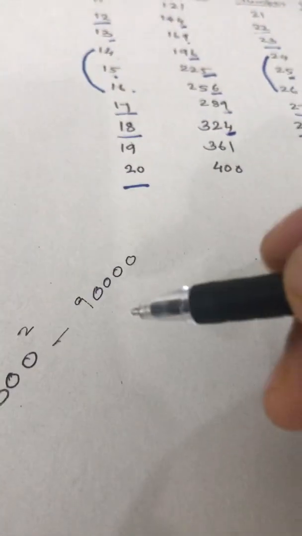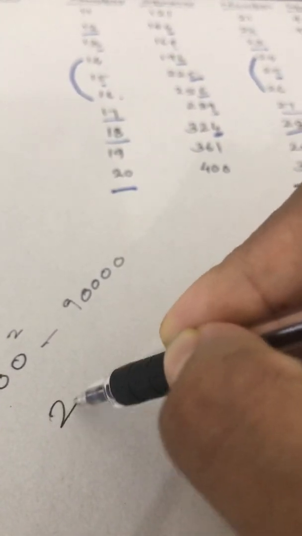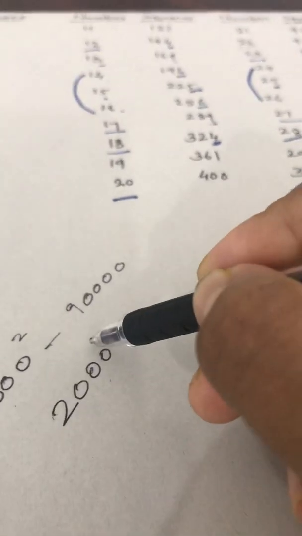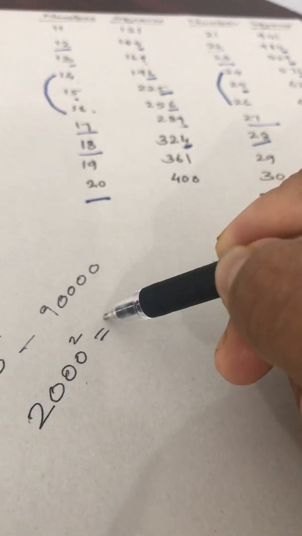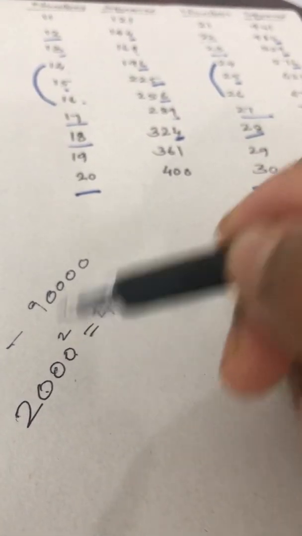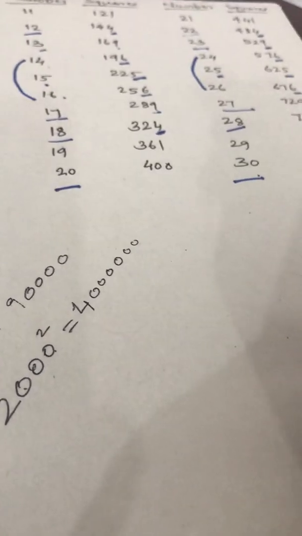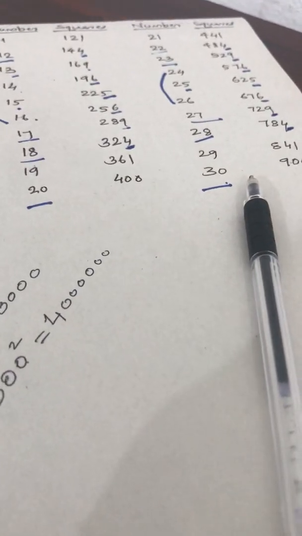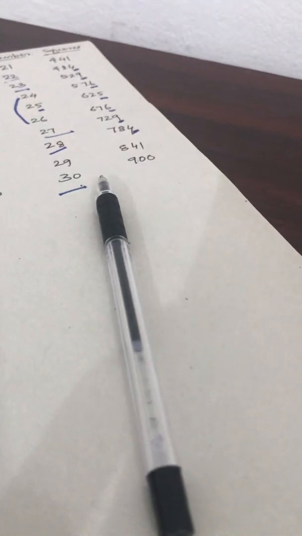Just like any number we can take, 2000. What will be the square of 2000? First we find the square of 2, that we know is 4. Then here 3 zeros are there, so double that, 6 zeros will be in its square. So these properties also we want to study, then it will be very useful.